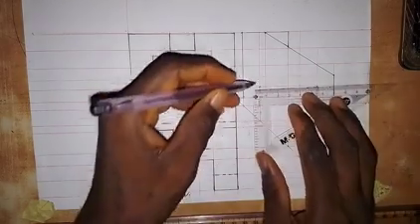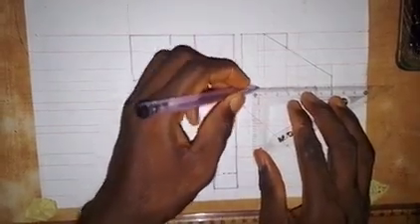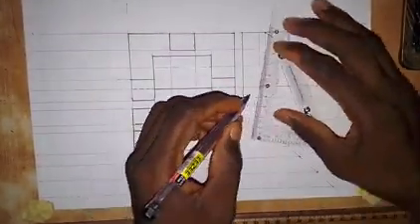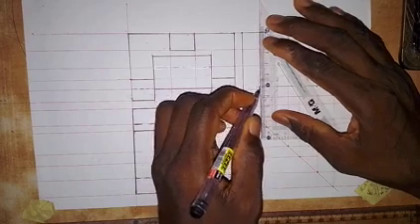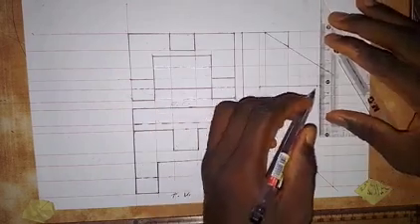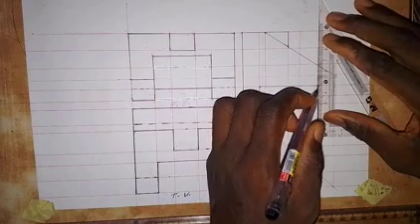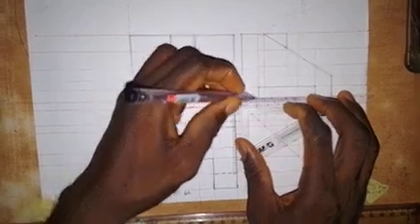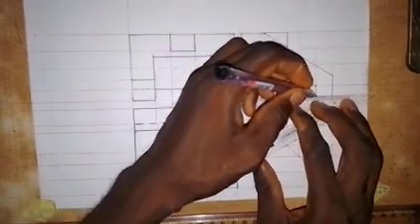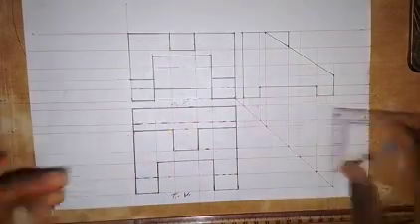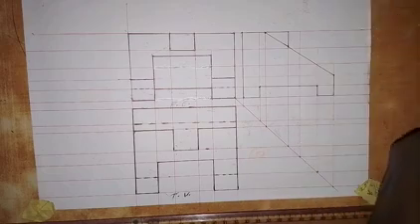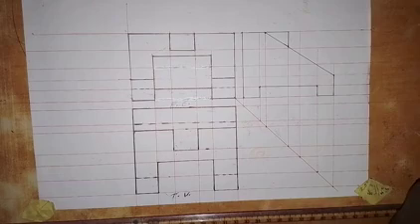We are going to join this line together like this, and then we have this one as a vertical line, a thick line, and we also have this as a thick line. So this line, make it a thick line, and make this also a thick line. So what else do we have here that we need to draw?